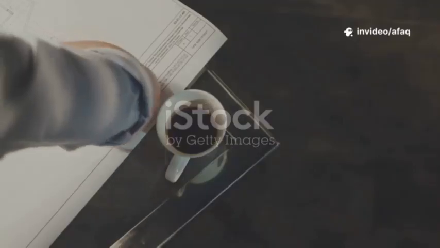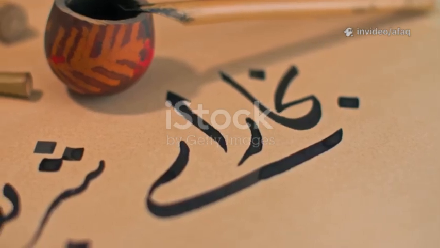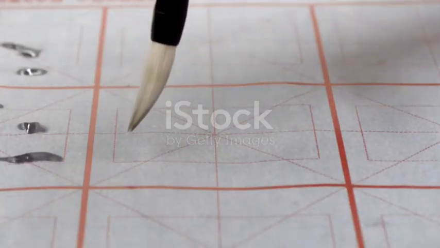What's something people don't know about writing names in Arabic? Small marks change big sounds. Let's write Shan Ahmed. First, quick reveal. Shan Ahmed. Now the breakdown, step by step.